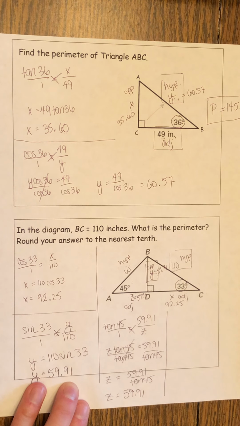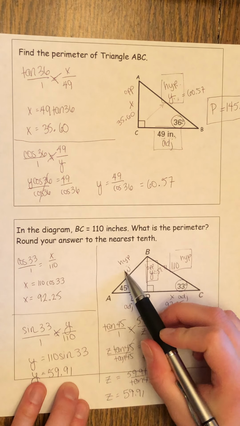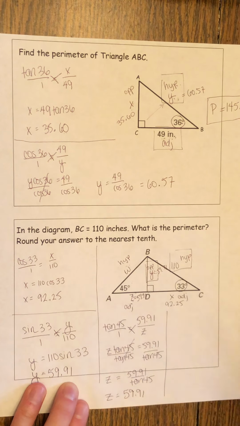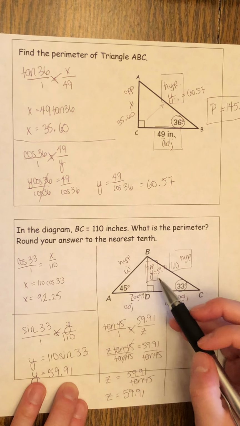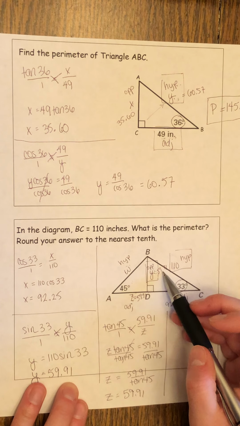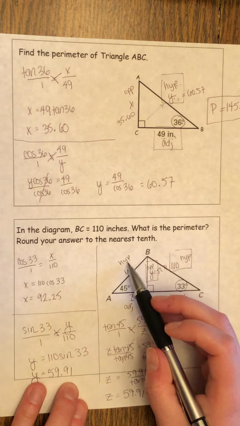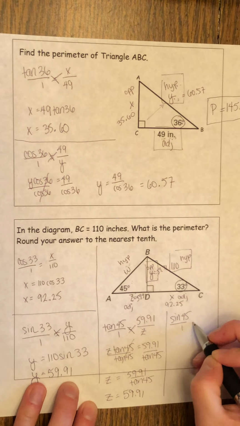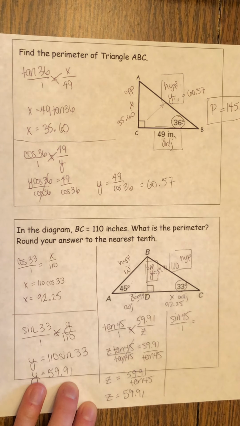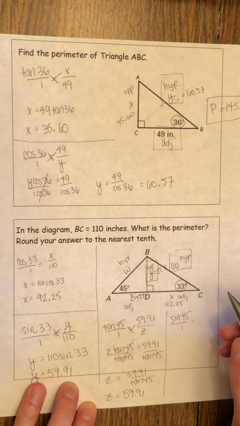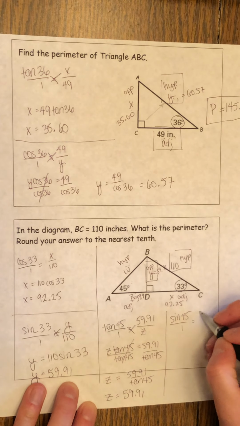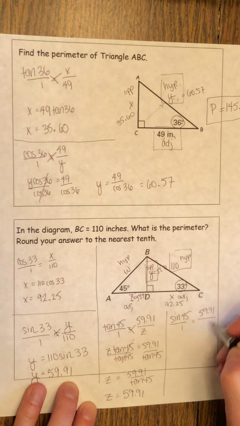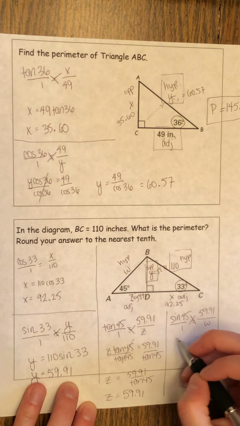And then the last piece is to find W, because again, my goal is to find the whole perimeter of this triangle. So I'm going to go based off of the 59.91, the opposite leg. I want to find the hypotenuse, so I'm going to set up the sine ratio. Sine is equal to the opposite leg length over the hypotenuse.